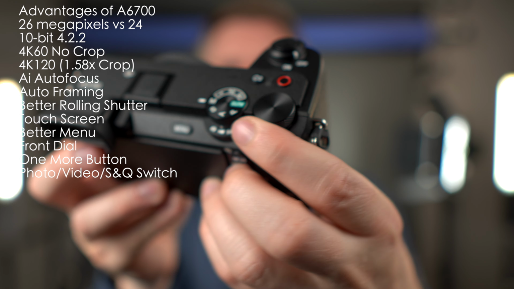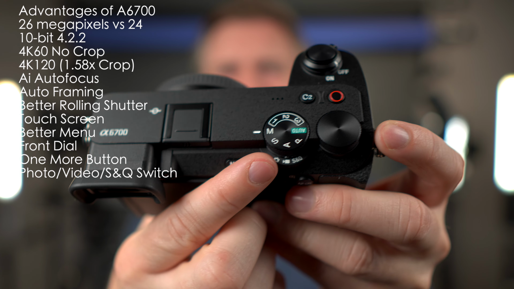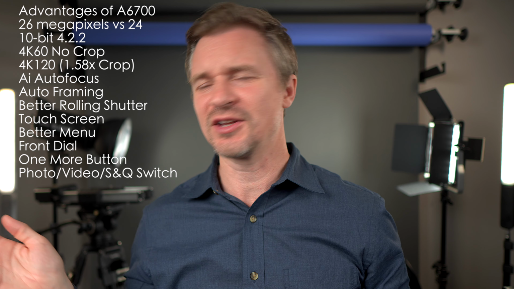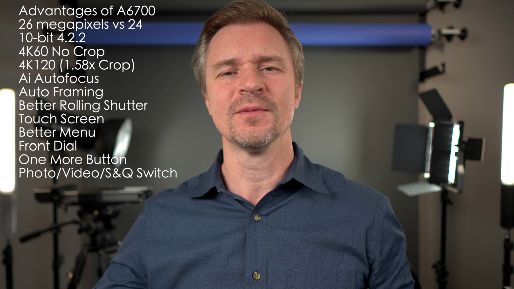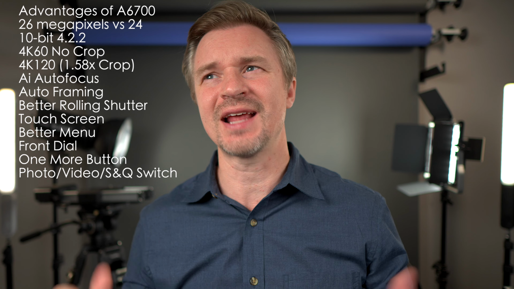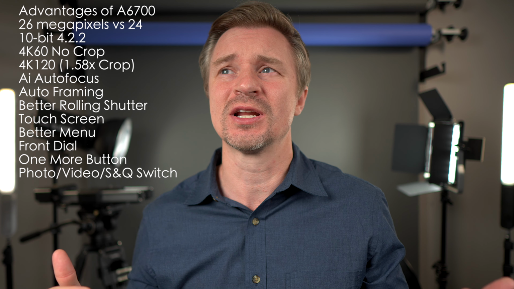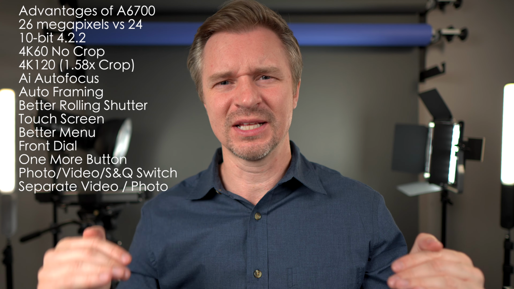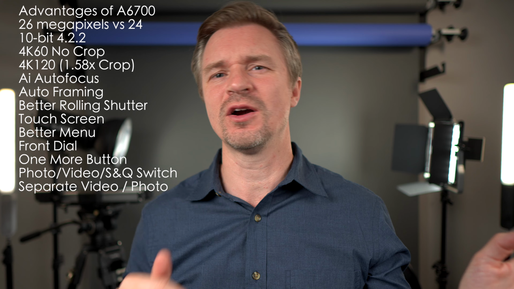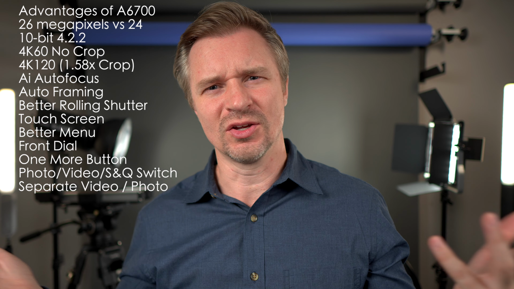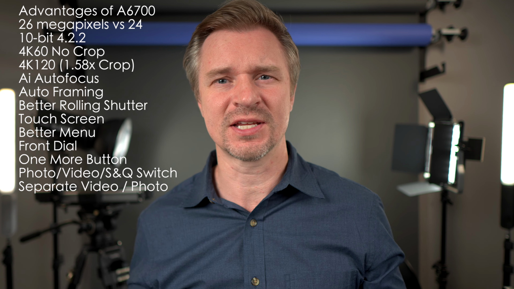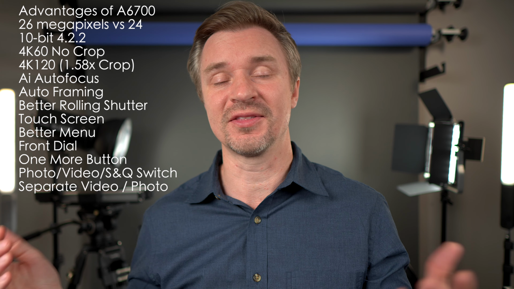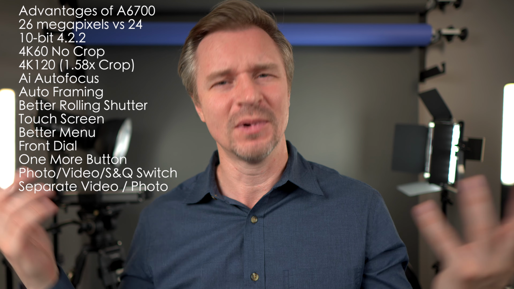and of course it has that fantastic switch to go from photos to video to S and Q, whereas you can't do that at all on the A7C. The things aren't separated, and also with the A6700, you can separate your settings from video to photo. You can have them completely separate so that your ISO in your video won't affect your ISO in your photos, and all of the other settings as well, whereas you can't separate them on the A7C, so you have to change them as you go.